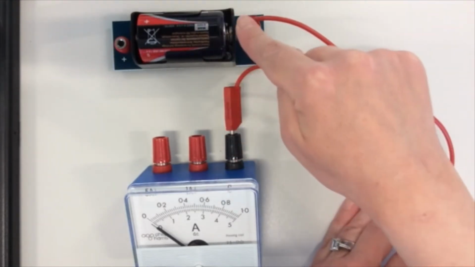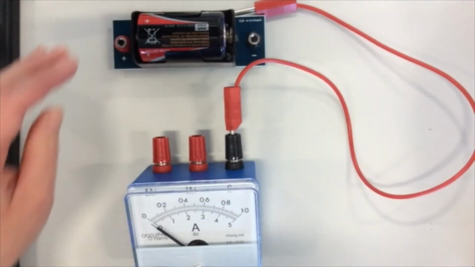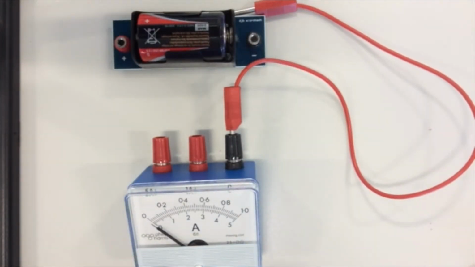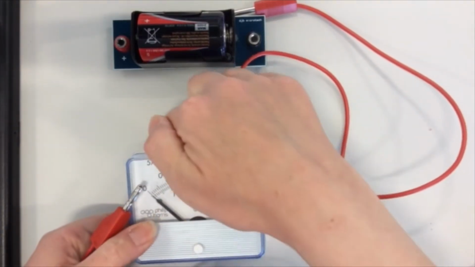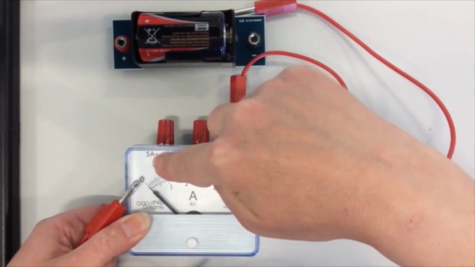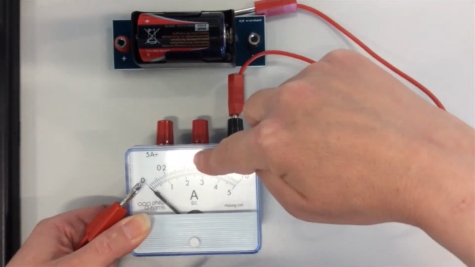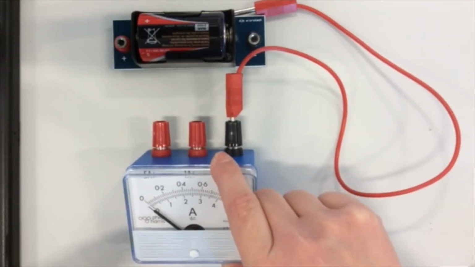So negative to negative. Then on the other side, you've got a choice. You either connect in this side of your ammeter, which is for the 5 amp scale, or you connect in this side, which is the 1 amp. So you only connect one of those in.